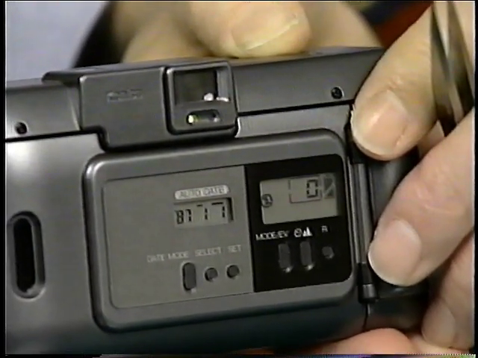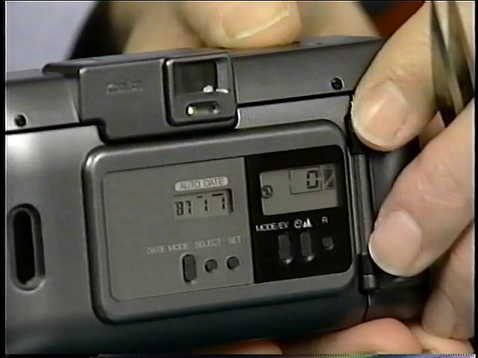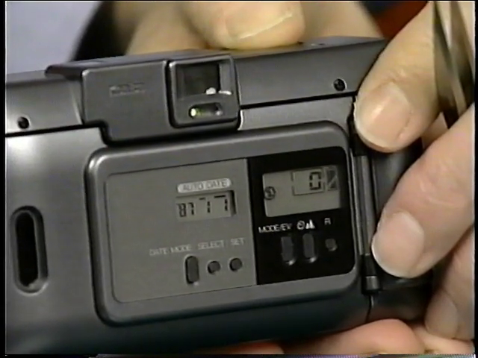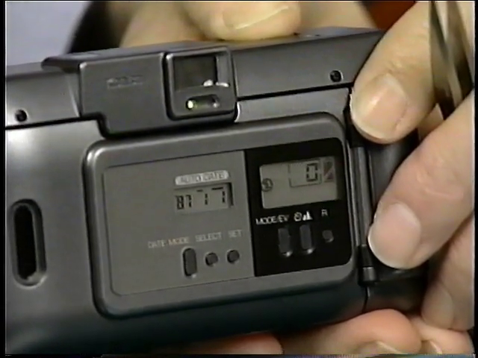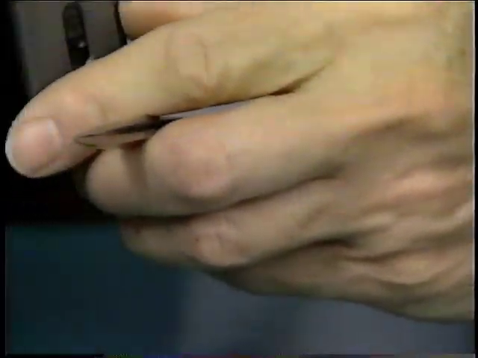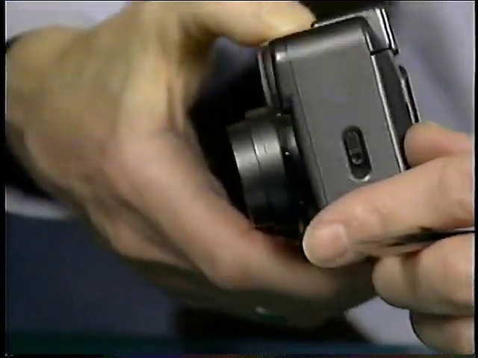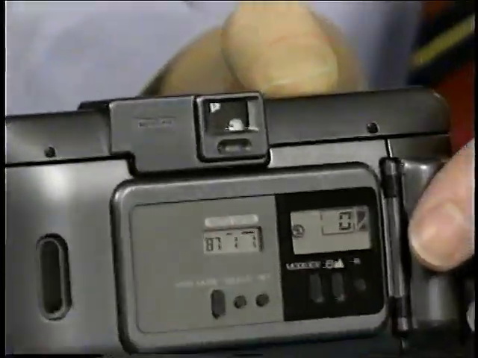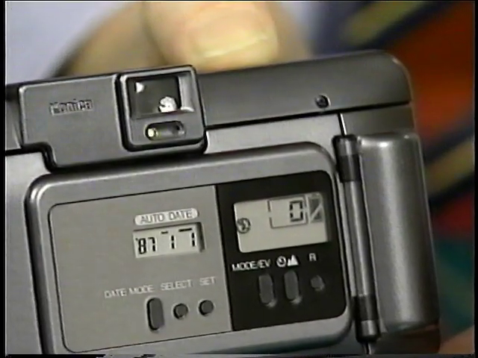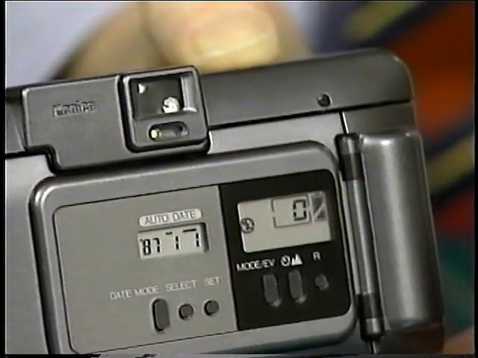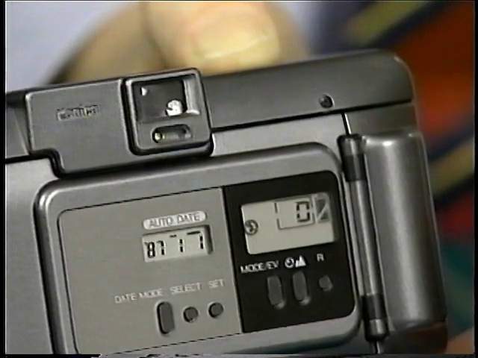And that's saying that the conditions are right for autofocus. In other words, it has found a focus and it's happy with it. If we're inside the range, and I'm going to point the camera towards something which is less than 30 inches away, you will get a flashing or blinking green LED to indicate that it's too close for this autofocus system.